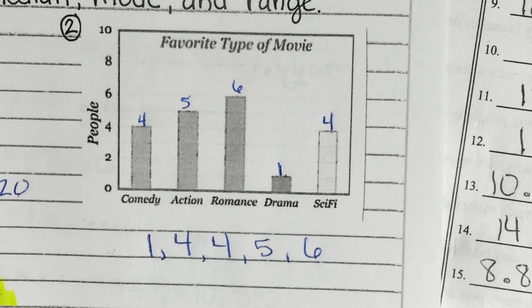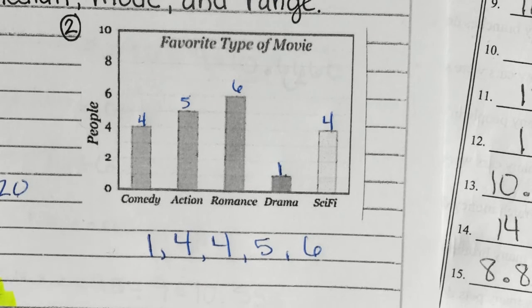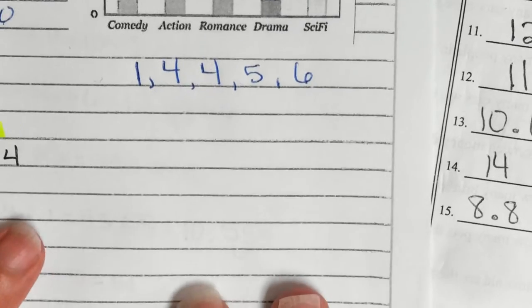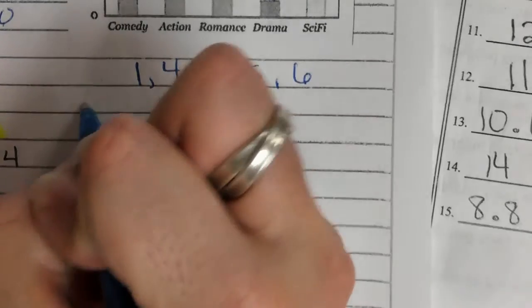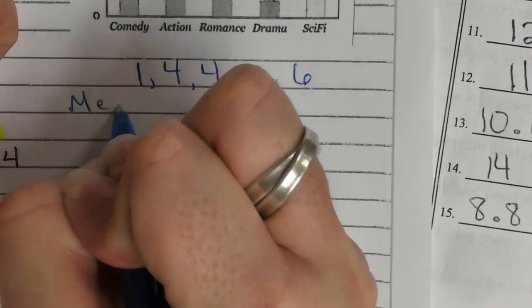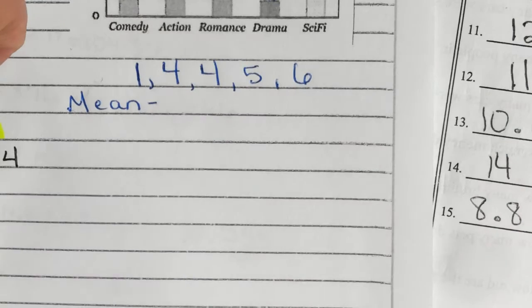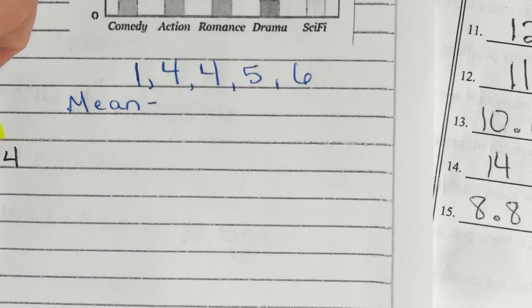You should be writing all this with me. All students have had all day to take all these notes. Okay, here we go. We're going to find the 4 things. Mean. Teachers are mean. We add up all your grades and divide.